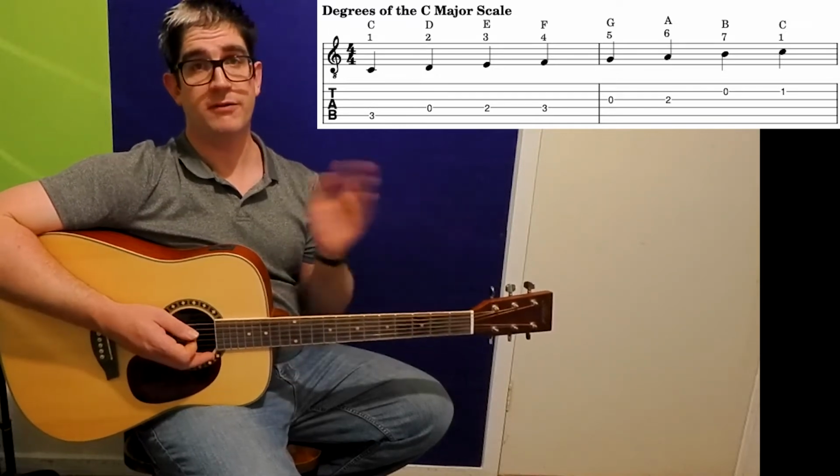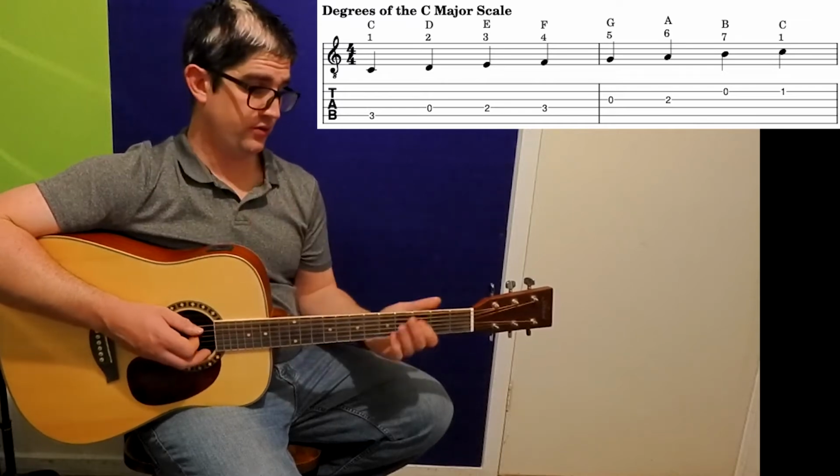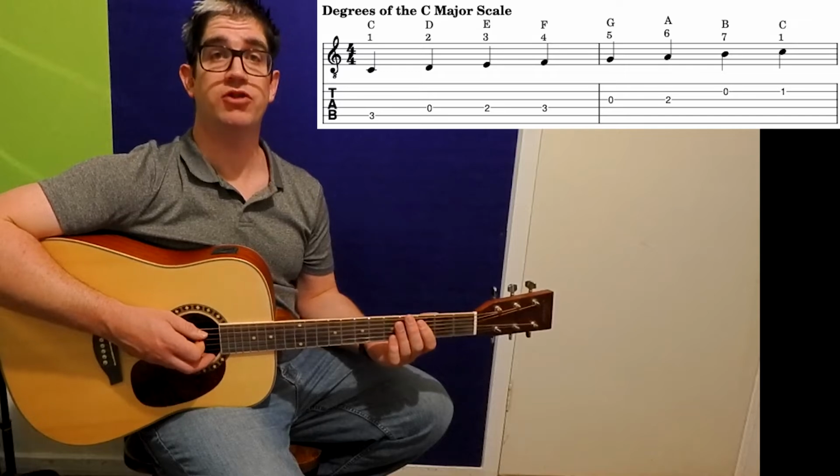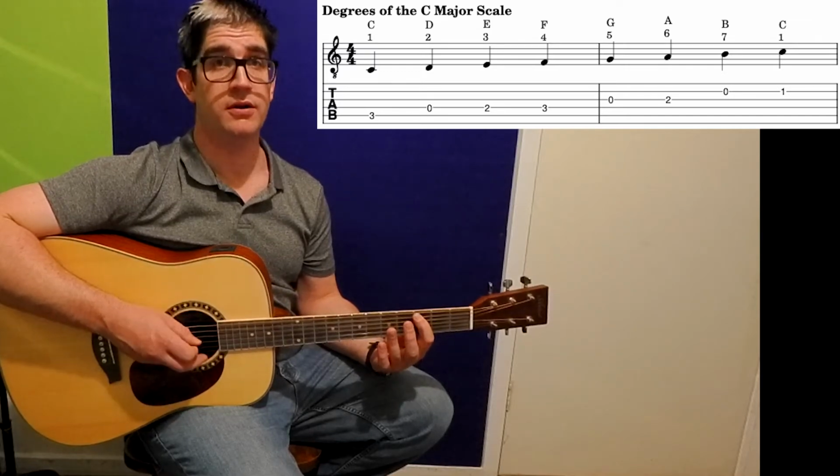The interval of 1 fret is called a semitone, and the interval of 2 frets is called a tone.